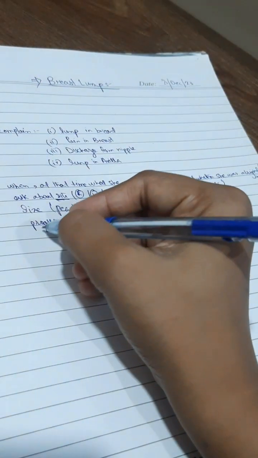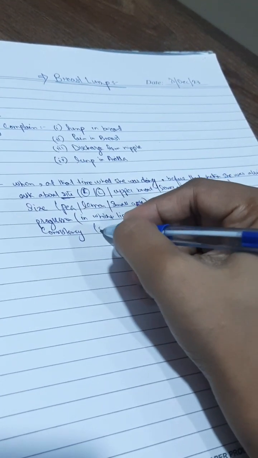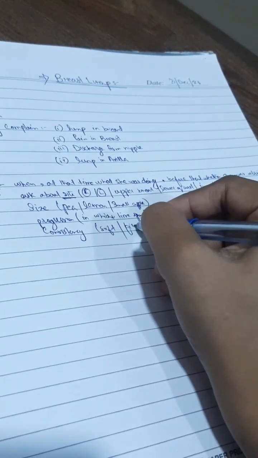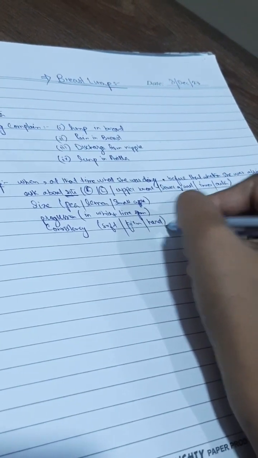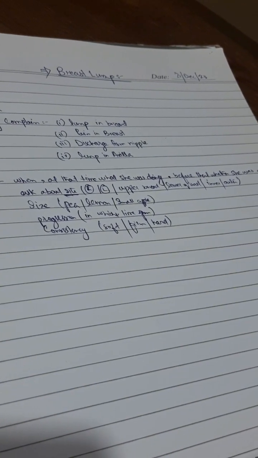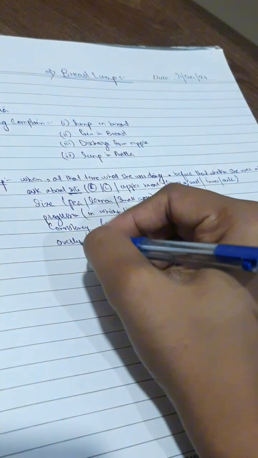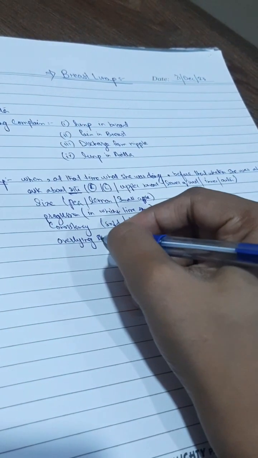Then ask about the consistency, whether it was soft, hard, or firm. Then ask about the condition of the overlying skin, whether it is normal or became ulcerated with time.